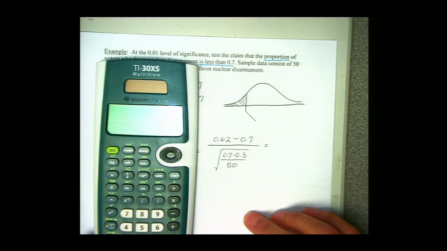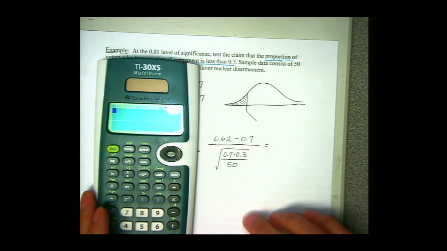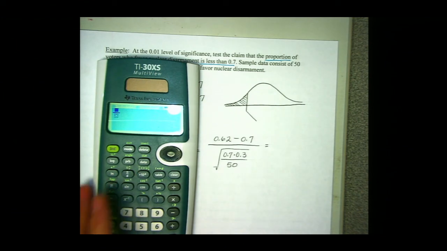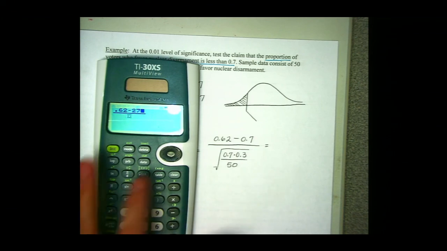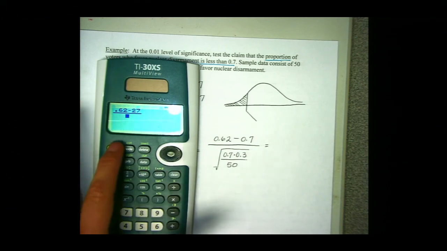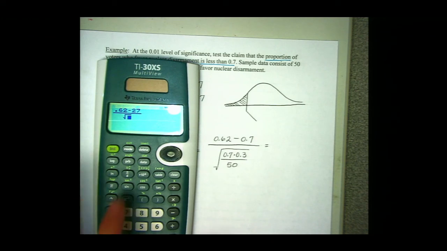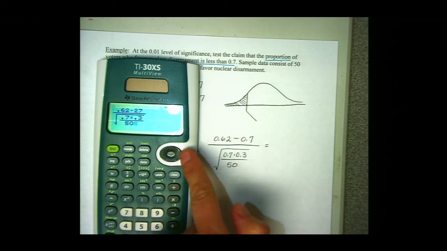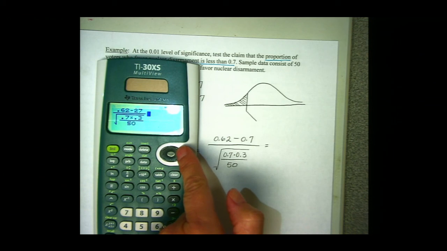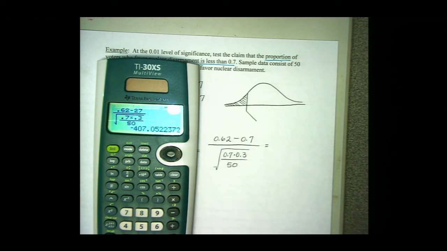I'm going to show you how to do it on two different calculators. On this one, I can use the fraction button. In the numerator, I'd have 0.62 minus 0.7. Then I'm going to down arrow and do the square root. In the square root, I need another fraction, 0.7 times 0.3. Down arrow, 50. And then I'm going to right arrow all the way out to the right and hit enter.